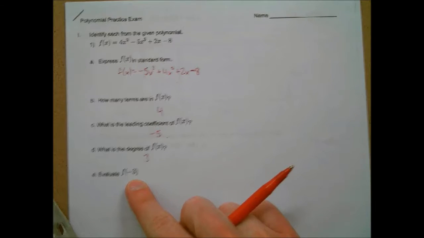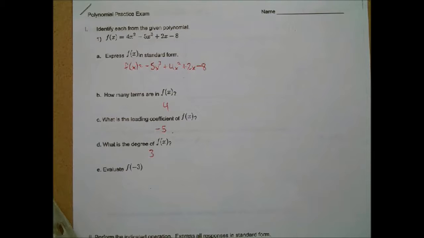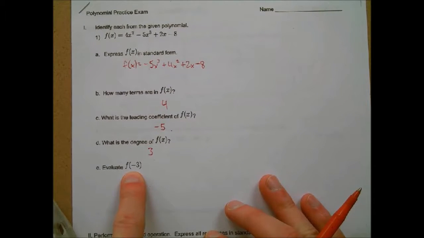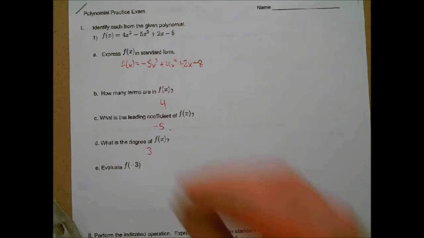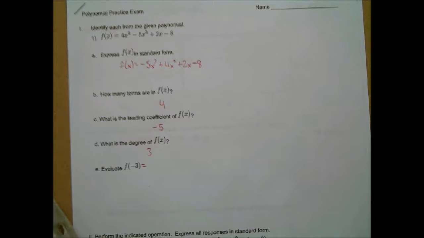To evaluate f of negative 3, what does that mean to do? Plug in negative 3. Go ahead, take 30 to 60 seconds and evaluate f of negative 3. Use your calculators if you need to. Please make sure you use parentheses around the negative 3 when you plug it in. Otherwise, you're going to get the wrong answer.